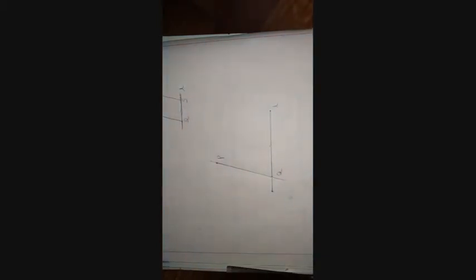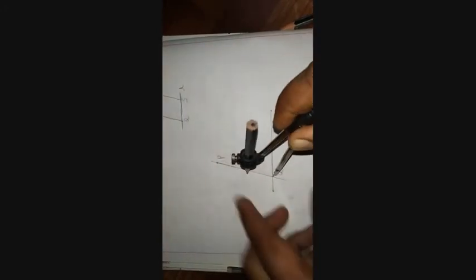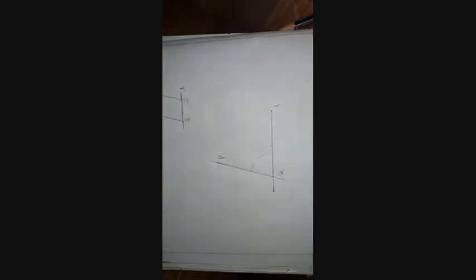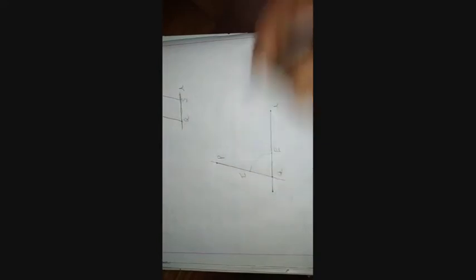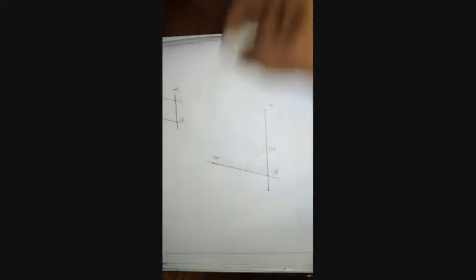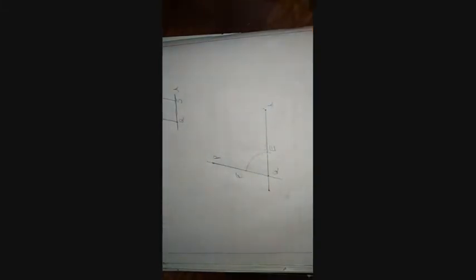So now take a compass and take a required radius. Draw one arc like this, students. Here we got one point now. Name this point as E and this point as F.